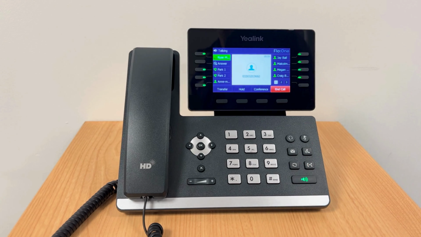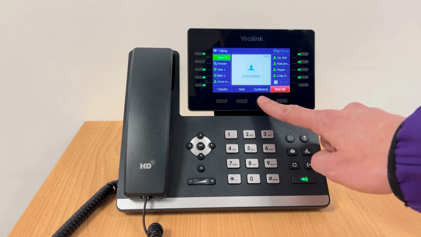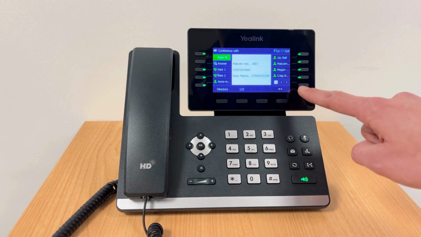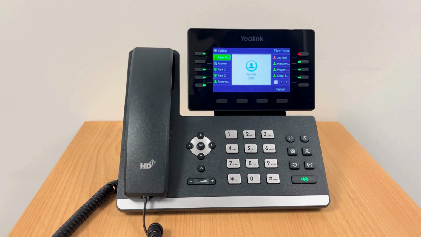Conference easily allows a multi-user phone call to take place. It works in a similar way to transferring. Press Conference, then pick the person you wish to speak to using the line keys, or dial the individual you'd like to call.